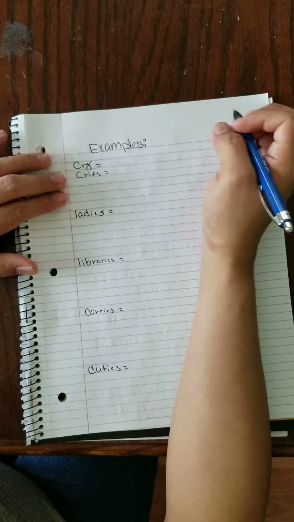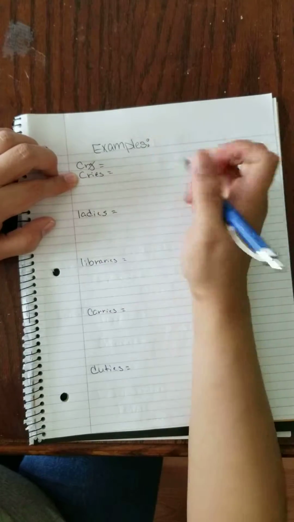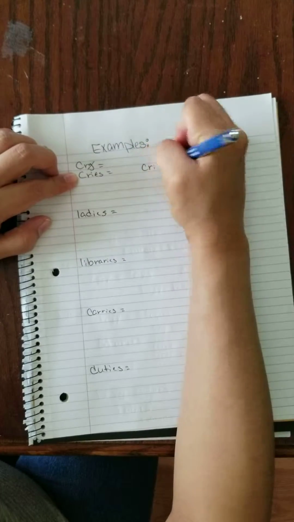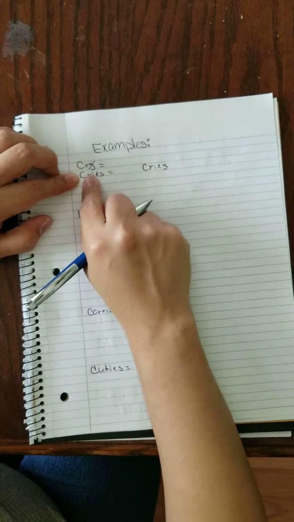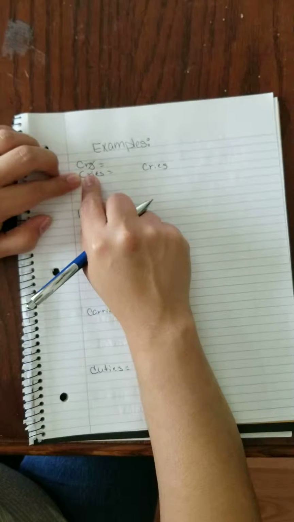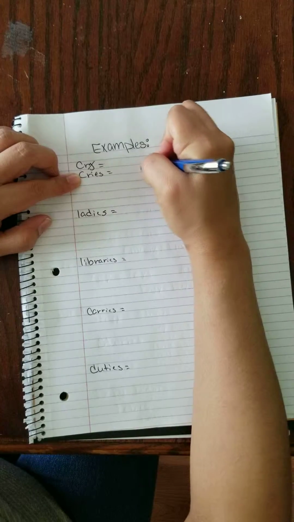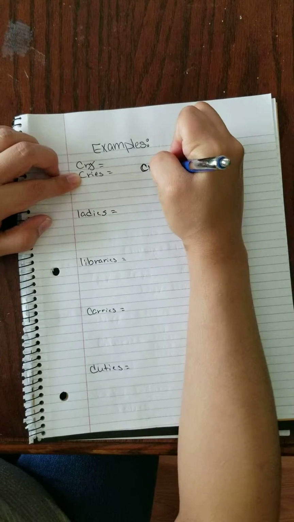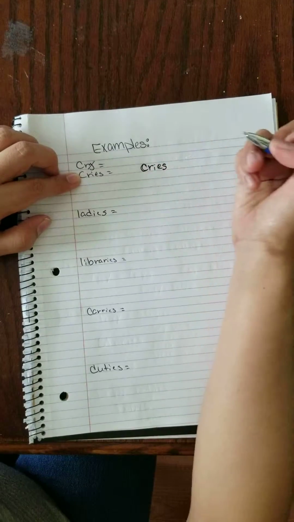And from here, they'll go ahead and be like, okay, so cries. They'll say the word. Write the word, cries. We'll double check the word. Next, we'll go ahead and trace the word, CRIES. And then they'll say the word, cries again.